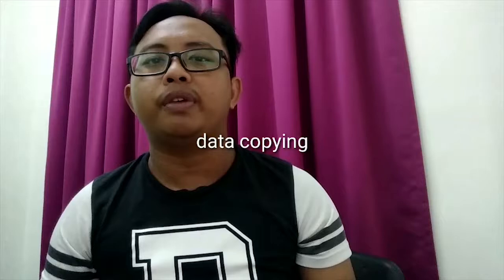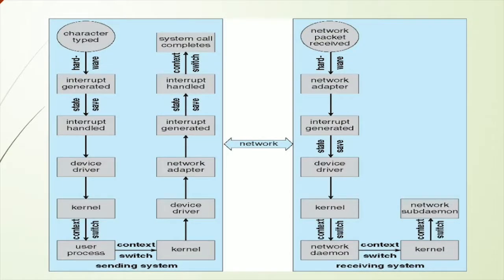Okay, the next thing we should talk about is performance in I/O. I/O is a major factor in system performance. First, it demands the CPU to execute device driver and kernel I/O code. Next, there are context switches due to interrupts, data copying and network traffic, especially when it becomes more stressful. Here is a simple intercomputer communication diagram.